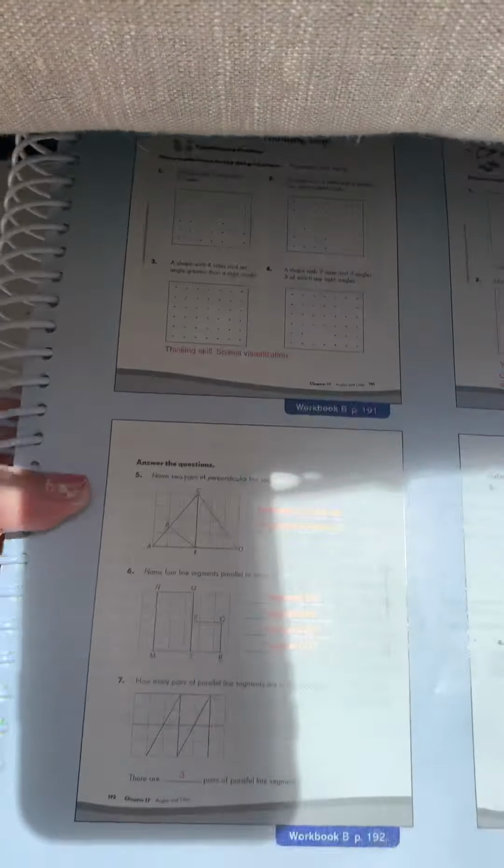Today, guys, we are going to finish up a couple loose ends before we start reviewing tomorrow for the test on Friday. So today, we are going to take a look at our workbook, page 192, and we are going to be naming 2 pairs of perpendicular line segments just like we did yesterday, except we did it with parallel lines. So go ahead and open up to your page that looks like this.